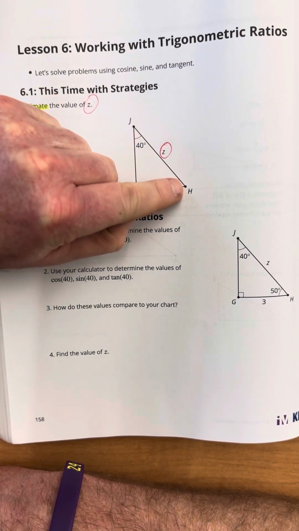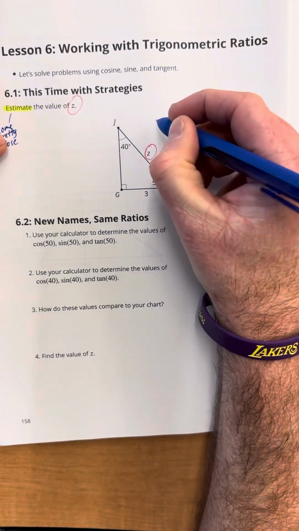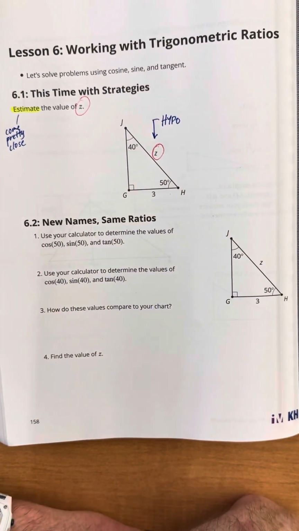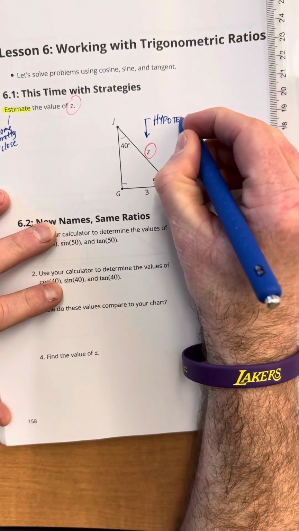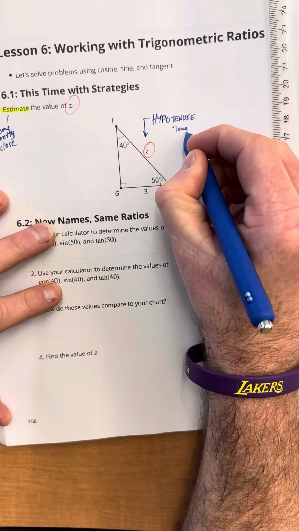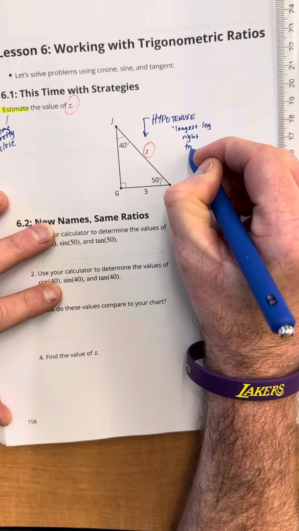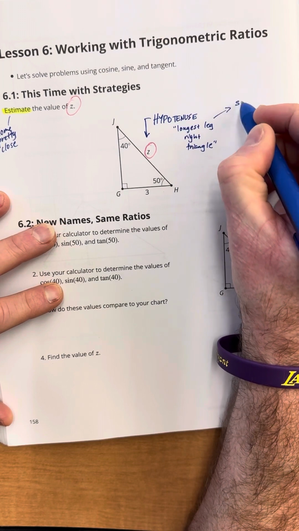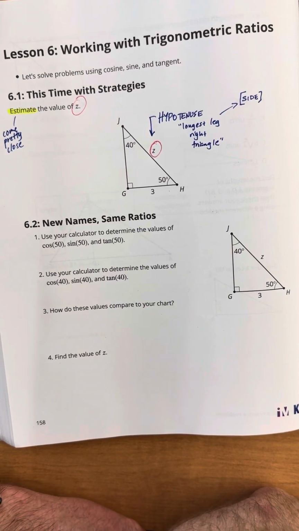this is the hypotenuse, HYPOTENUSE. Z is the hypotenuse. That's the longest leg of a right triangle. Leg, side. Longest side of a right triangle.